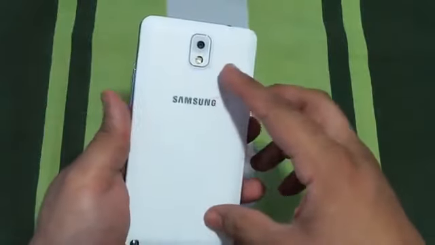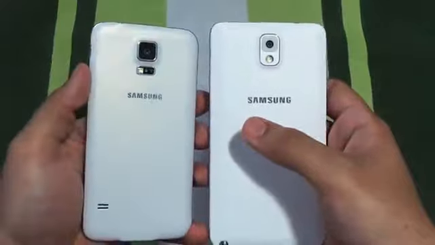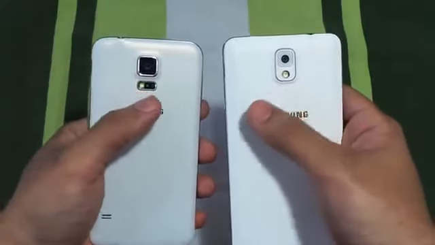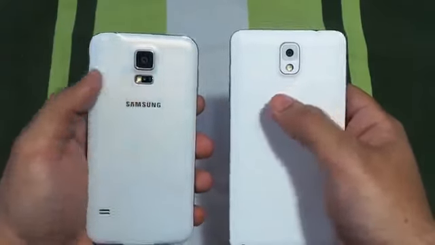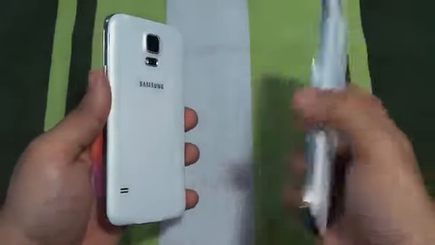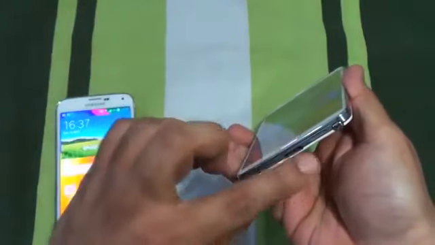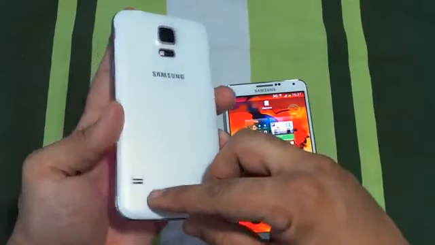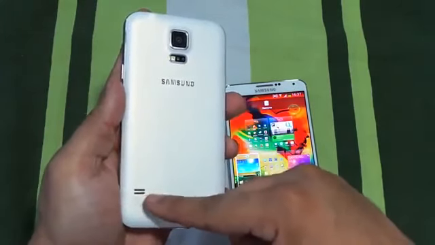On the back of Note 3 we have a 13 megapixel camera instead of a 16 megapixel camera on S5, with a single LED flash on both of them, and here is your heart rate sensor. So guys, the speaker grill is over here on Note 3, whereas on S5 the speaker grill is situated on the same side where we have it on S4.